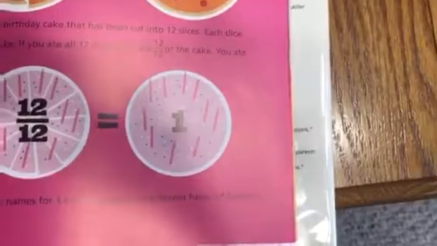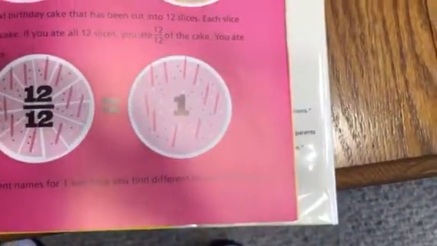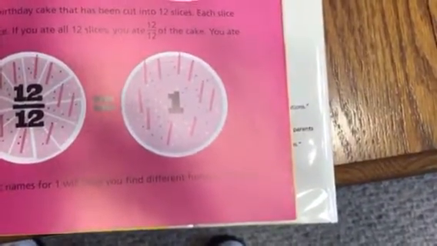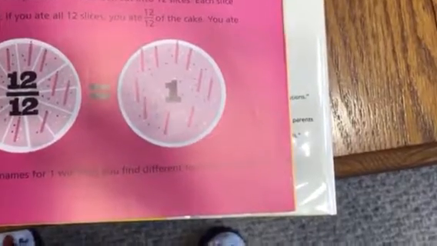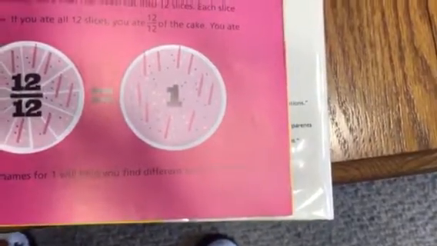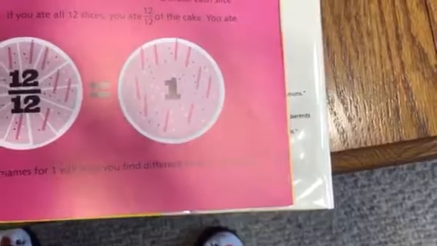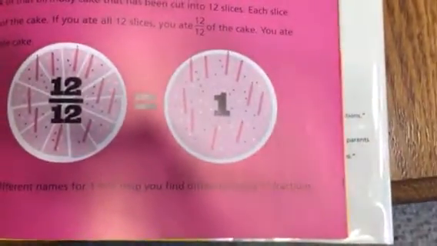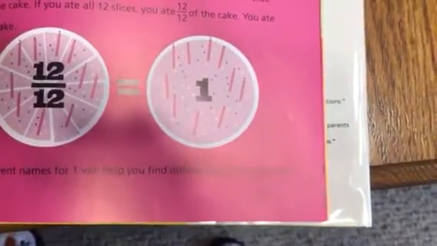Think of a birthday cake that has been cut into 12 pieces. Each slice is 1/12 of the cake. If you ate all 12 slices, you ate 12/12ths of the cake. You ate one whole cake. These different names for one will help you find different forms of a fraction.